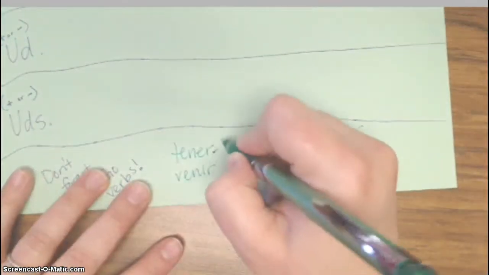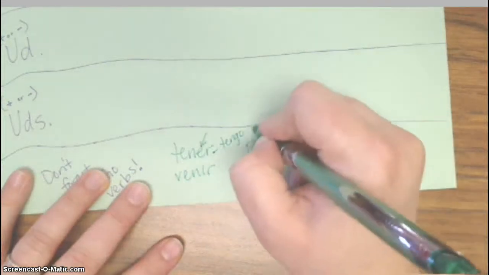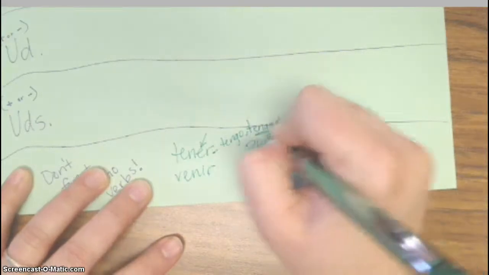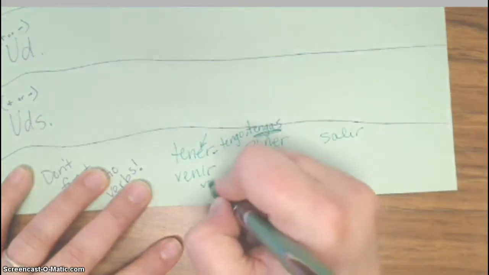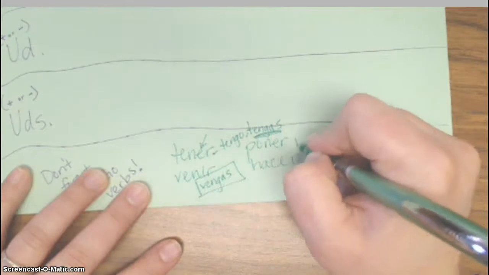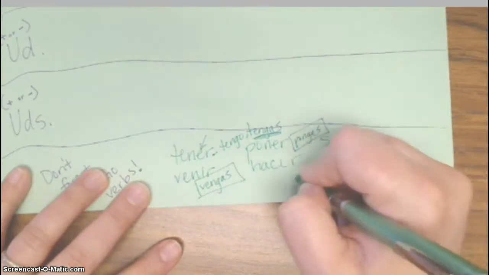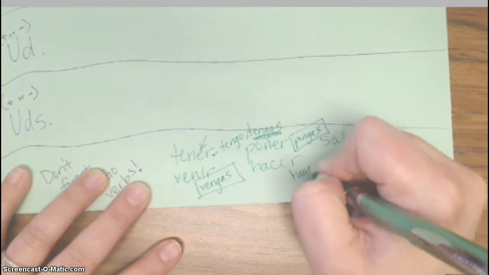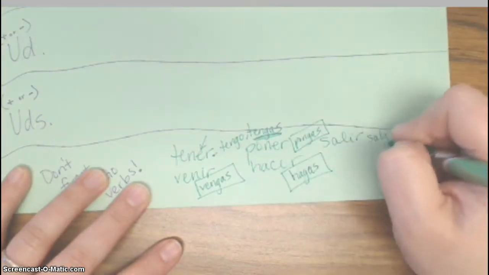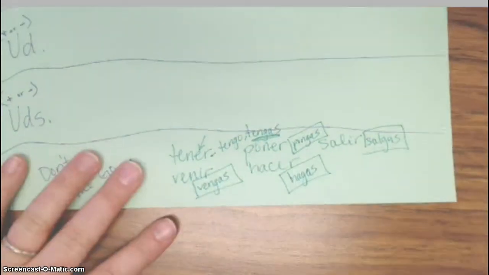So tener is tengo, right? And since it was an AR verb, it would be tengas. This would be vengas. This would be pongas. This would be hagas. And this would be salgas. If you want to include that on your irregular list, that's fine.